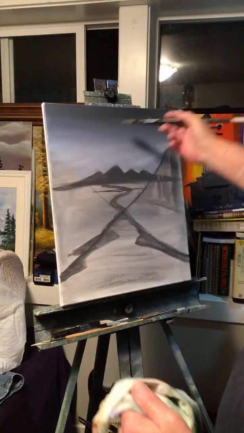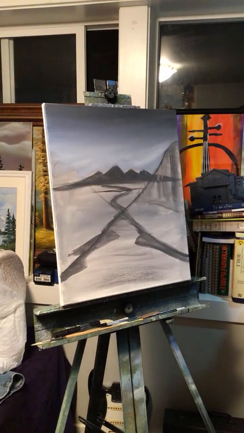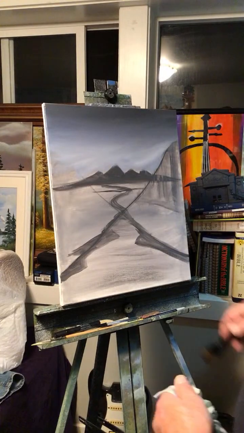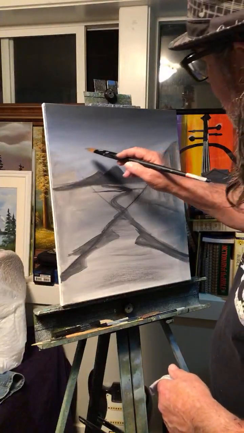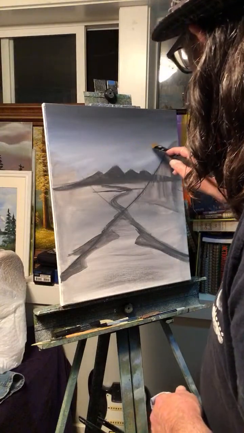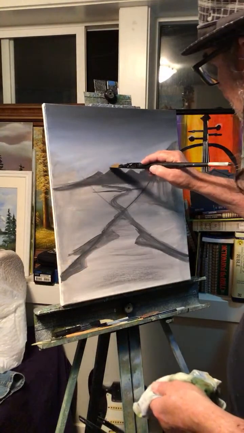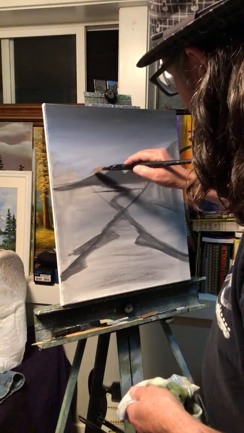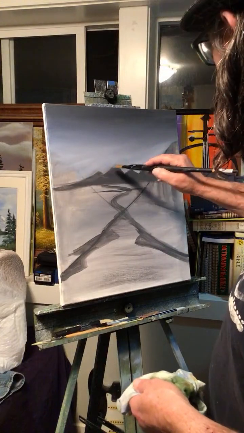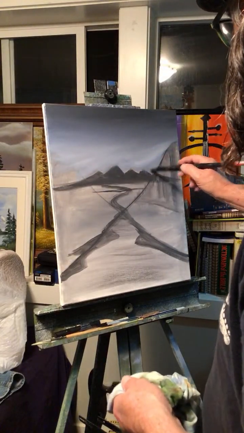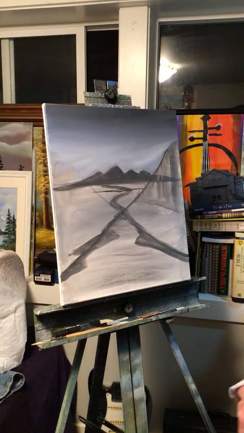Look at that sky from dark to light. Wow, that looks amazing. You can almost see, in a little bit, you might be able to see that blue come through when it soaks in a little bit. Let's put these treetops in right now so you can kind of get an idea.